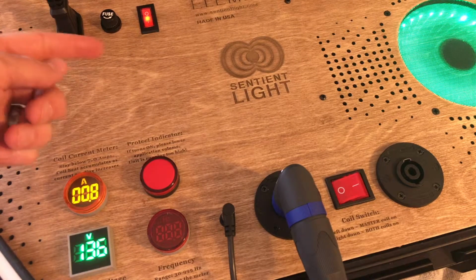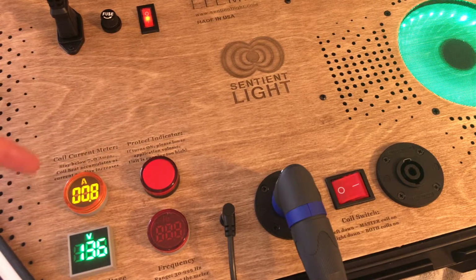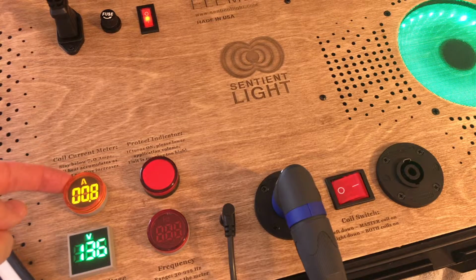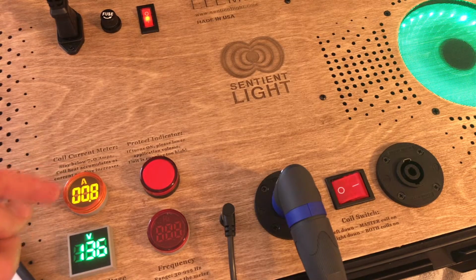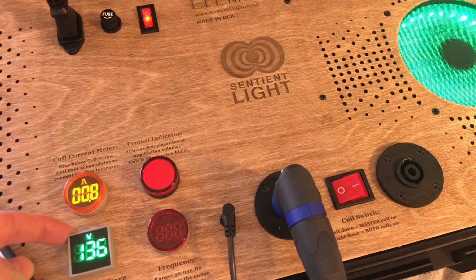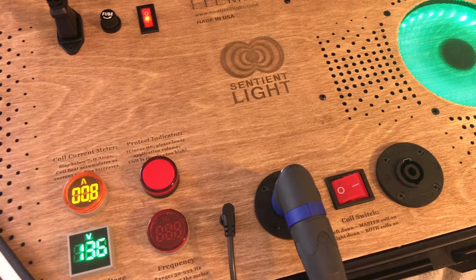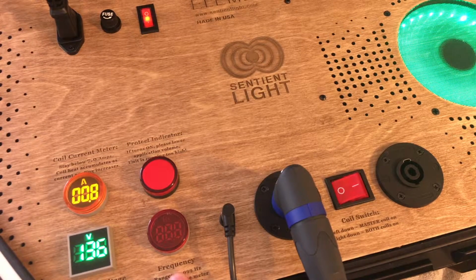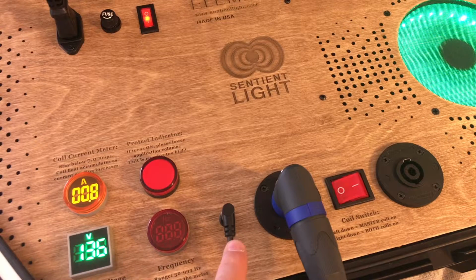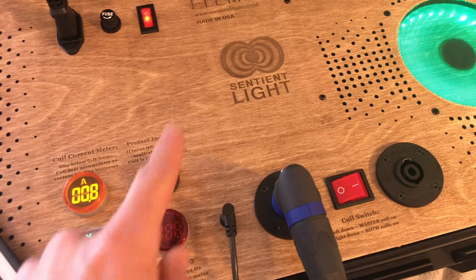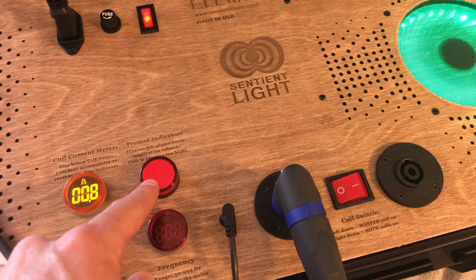It's plugged in, the power's on, the fan's on, the amp meter is on, and it will read 0.0 or 0.6, 7 or 8 around there. Also, the voltmeter will read 130, give or take 6 volts. Here it reads 136. On the frequency meter, it's not running because we're not running frequencies through the audio cable. The coil cable is plugged in, and then on the Sentient Element Classic, we have a protect indicator.